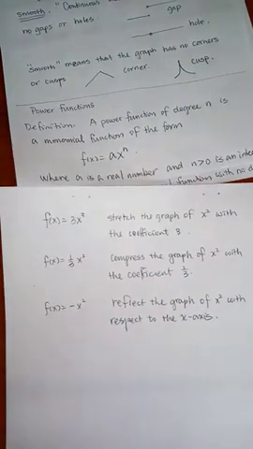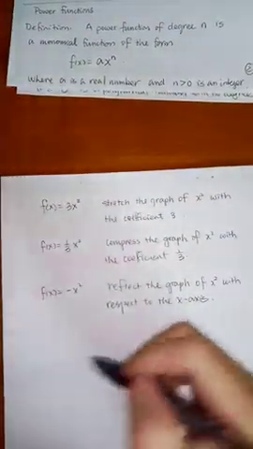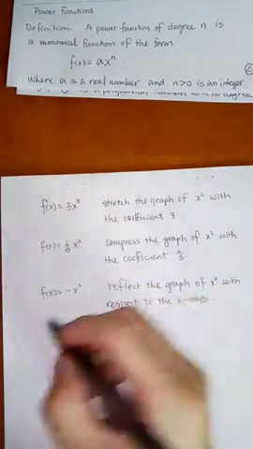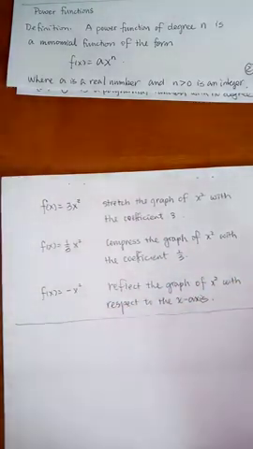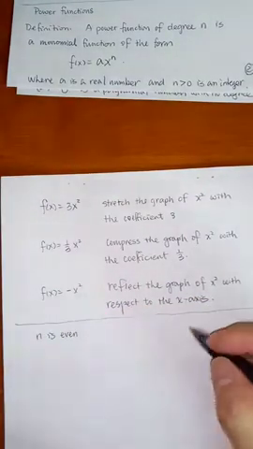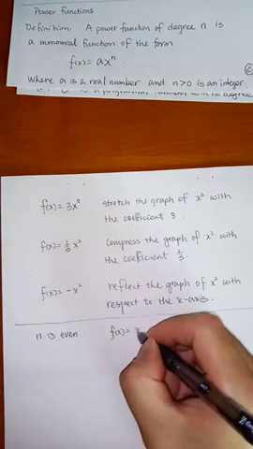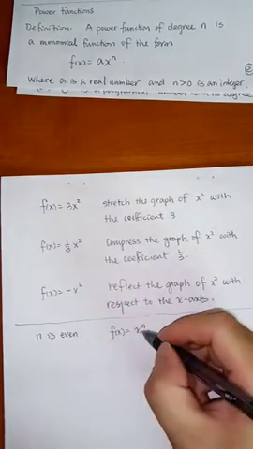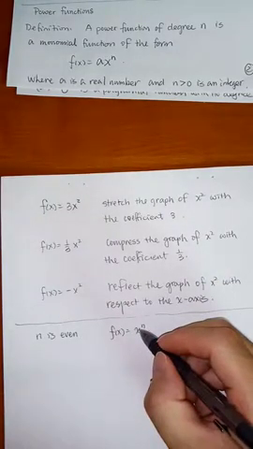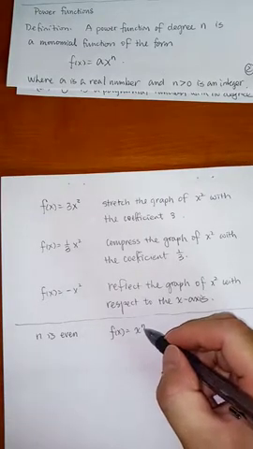Now let's get some details. For the power function, we have an integer n, so n has two situations. n is even. If n is even, we know that for arbitrary x, if it is negative with an even power, it's still positive.